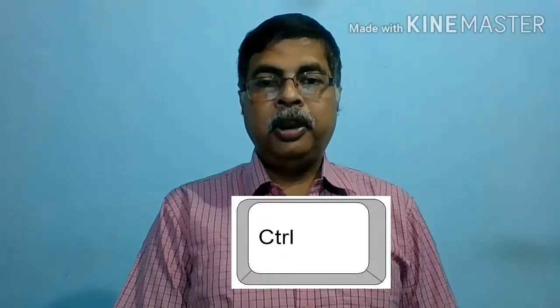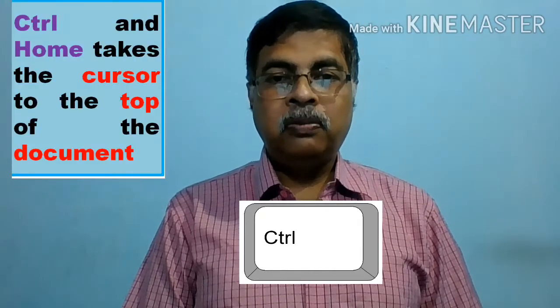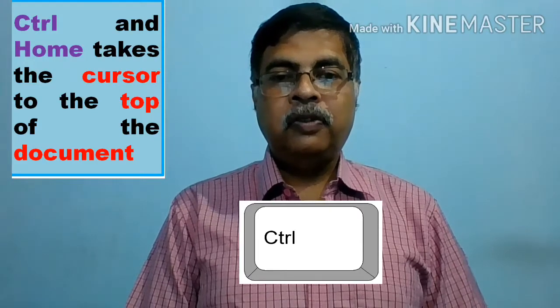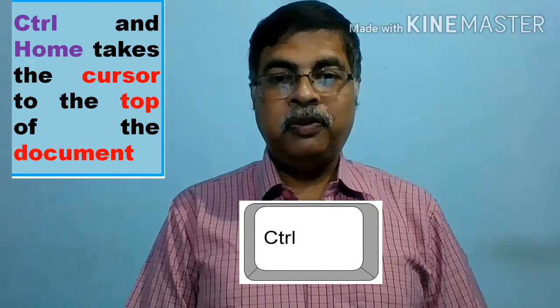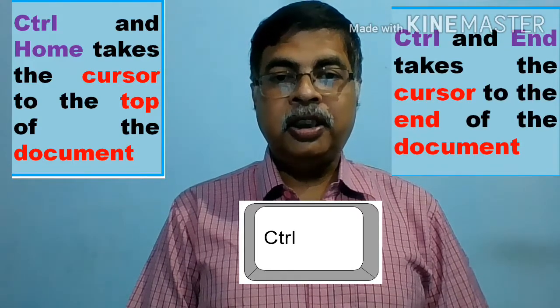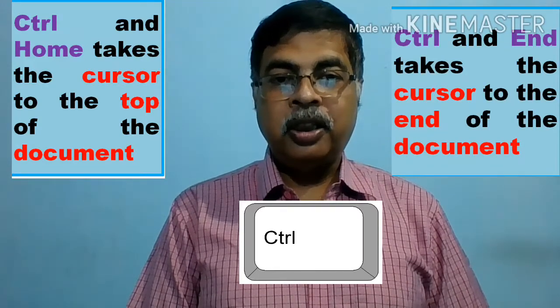There are probably 100 uses of the Ctrl key. In this chapter, we will talk about only two of them. Ctrl and Home, that is pressing the Ctrl and Home keys together, will take the cursor to the top of the document. Ctrl and End, that means pressing the Ctrl and End keys together, will take the cursor to the end of the document.